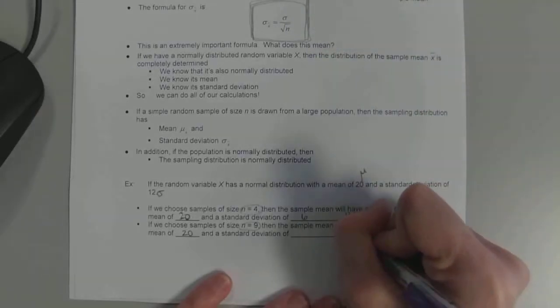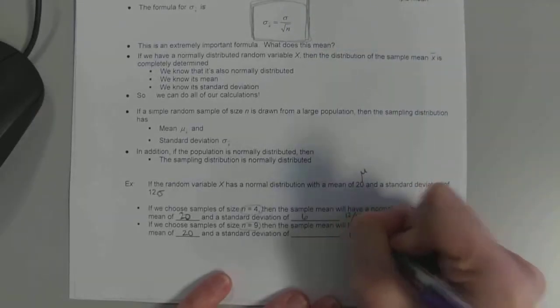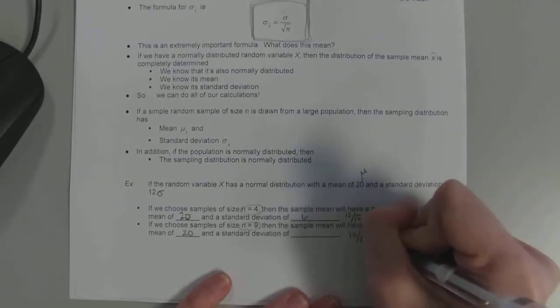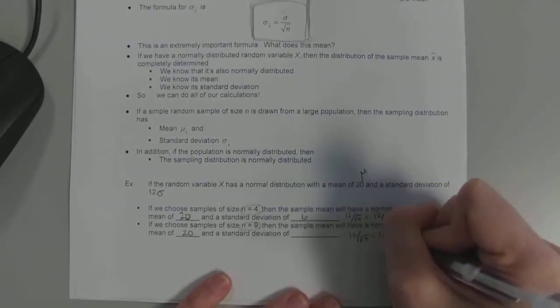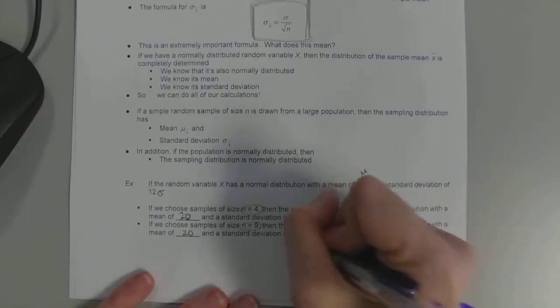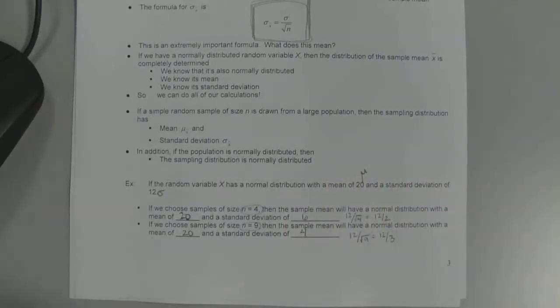What was your original standard deviation? 12. Divided by your square root of your sample size? 9. What's the square root of 9? 3. So what's 12 divided by 3? 4. And we could keep going.